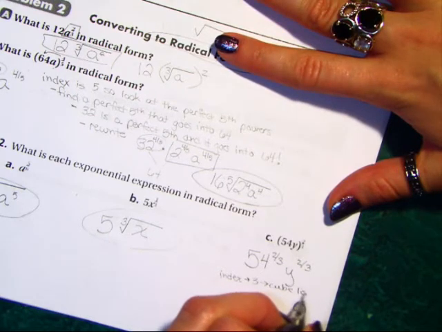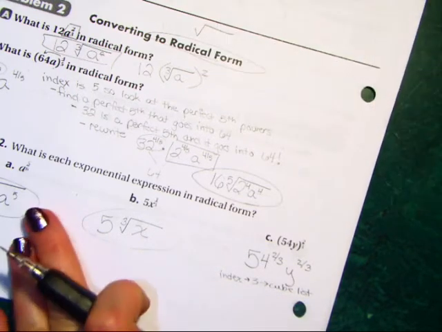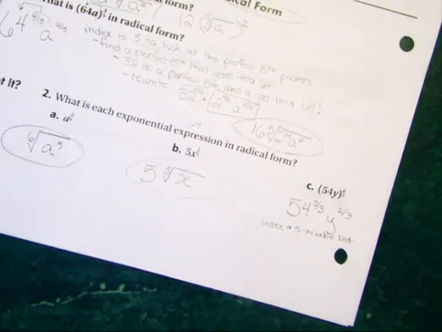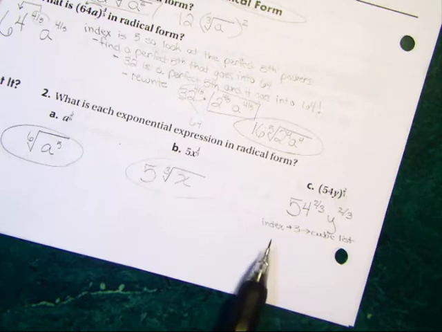Again, I don't have mine because I left it at school, and I'm actually at my parents' house right now. I left it at school, but you guys have your perfect cube list.